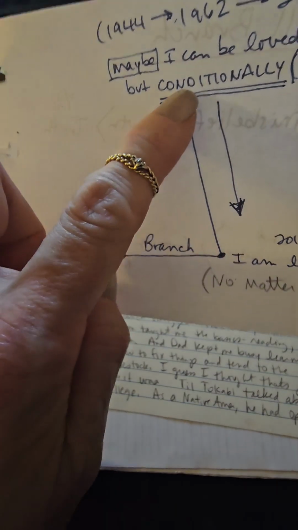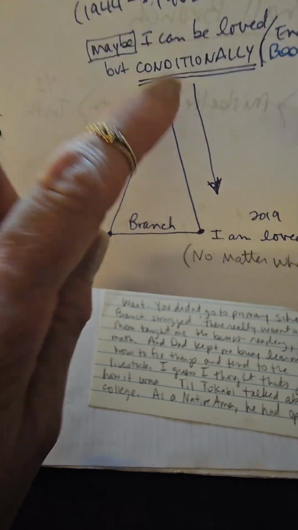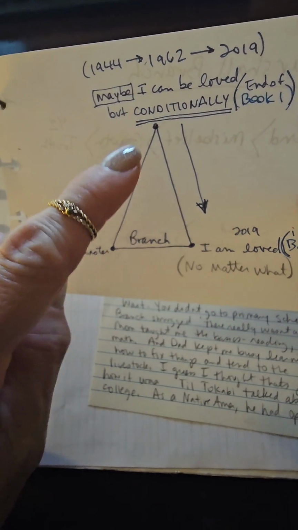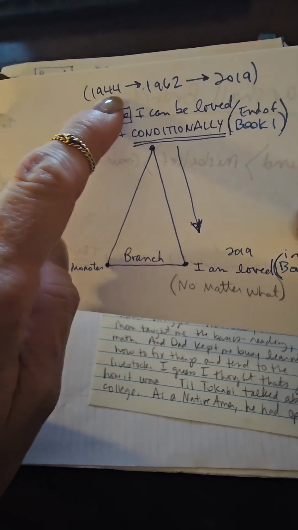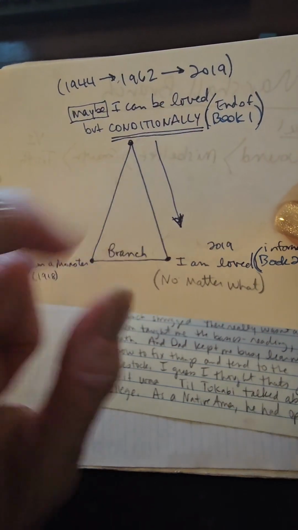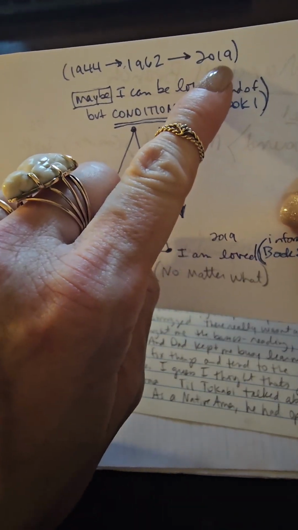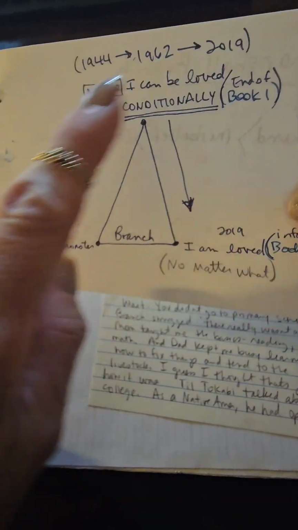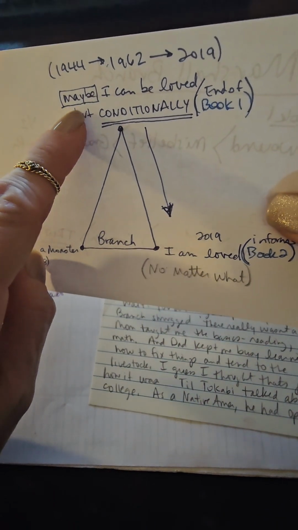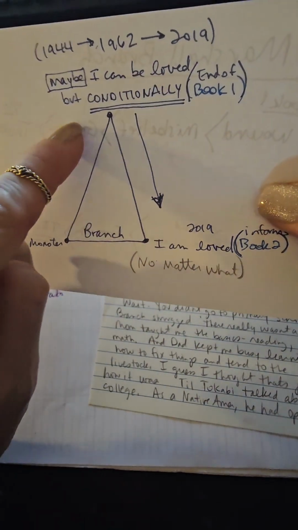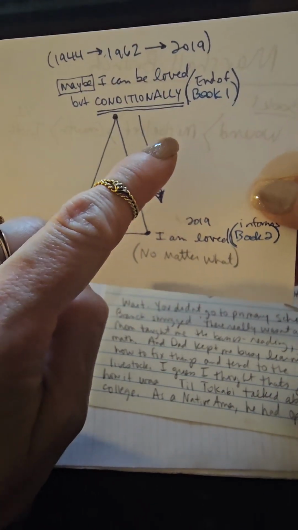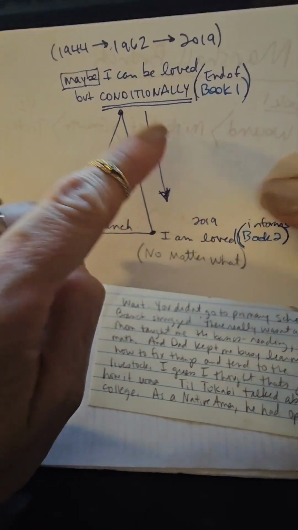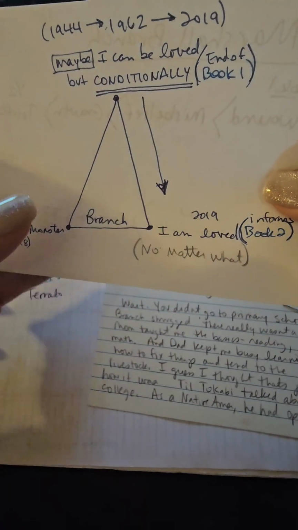So let's go up to the midpoint. This is actually the end of book 1, right? Because we're talking about a 2-book arc. So as a result of flashbacks that we'll see in 1944 and 1962 in book 1, we're going to end up at the present, 2019. And we're going to find out that he discovers maybe I can be loved, but only conditionally. Only if he meets a specific set of conditions for himself will he think that he can be loved. And that's the end of book 1.